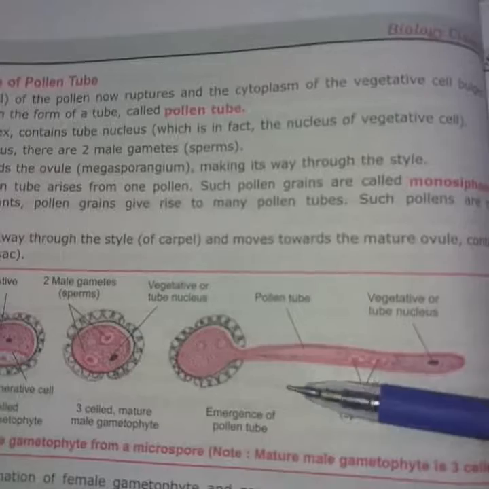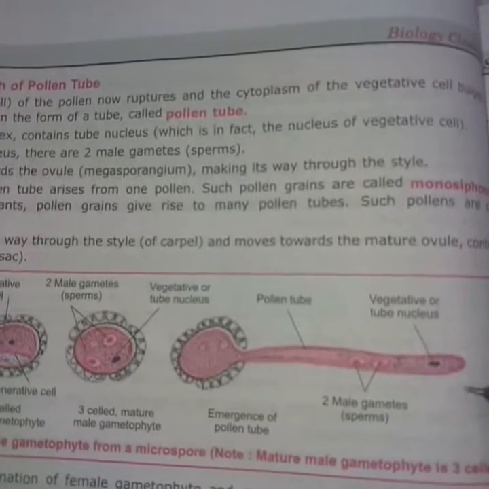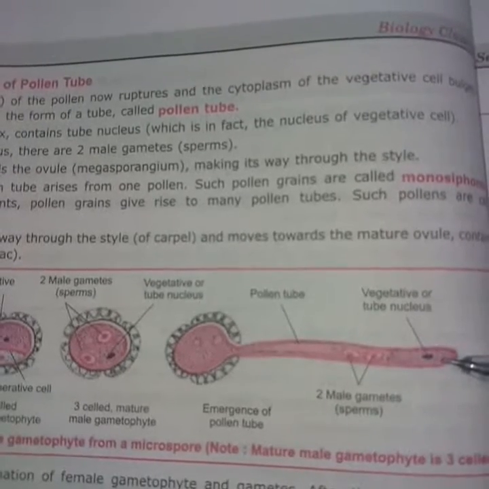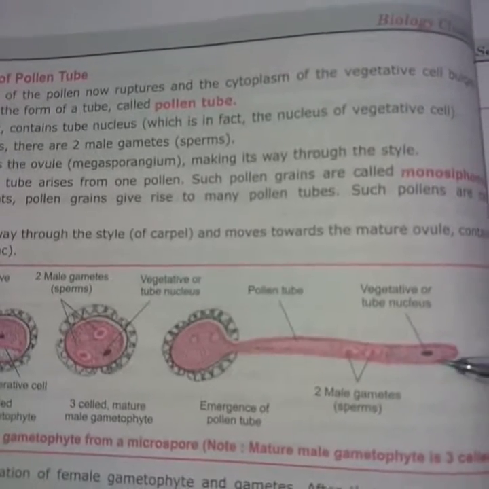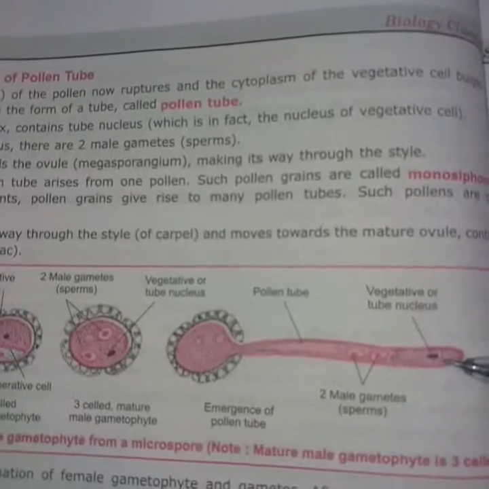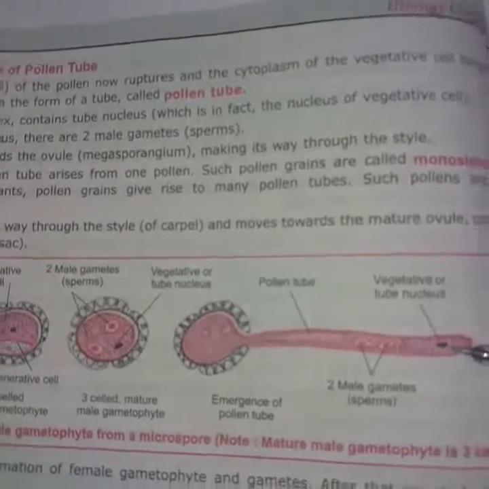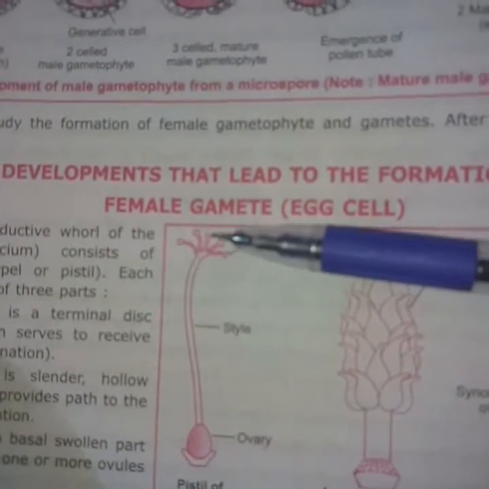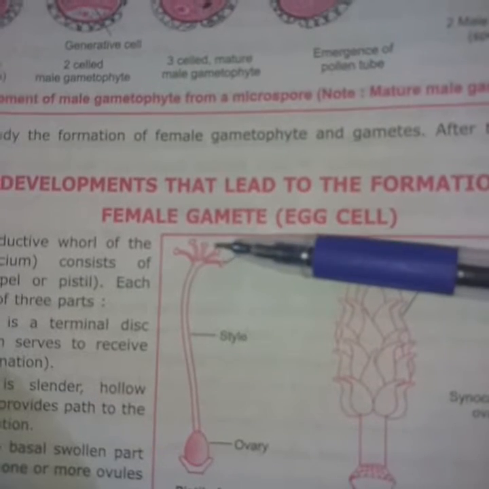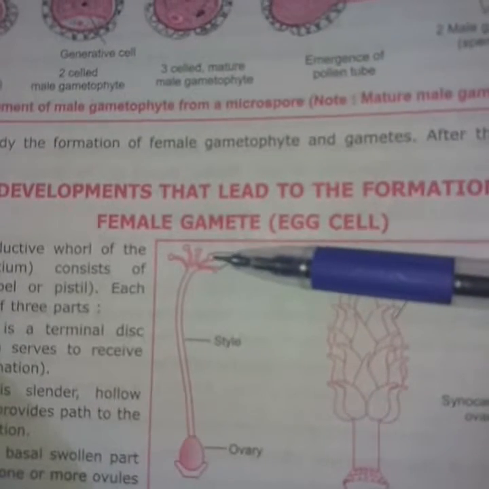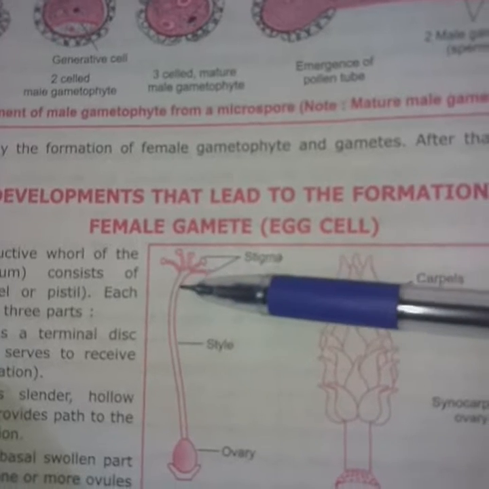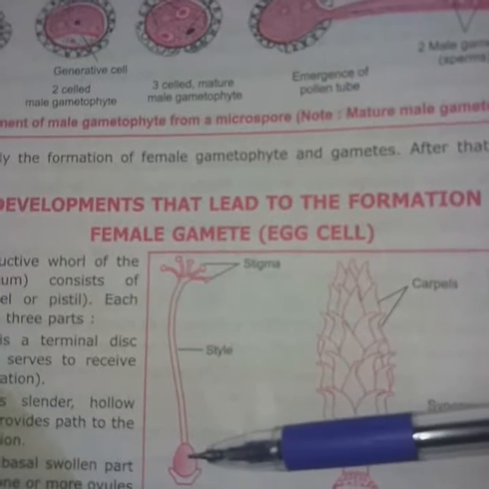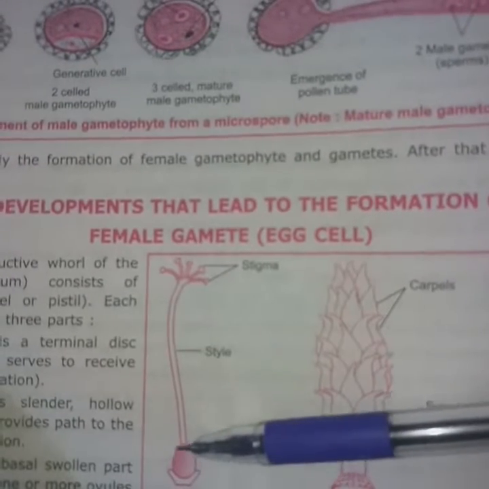The tubes grow towards the ovules or female parts, through the pathway of the stigma and style. So the sperms are here, then the pollen tube germinates, passes through the style, enters and reaches the ovules, which are contained under the ovary.